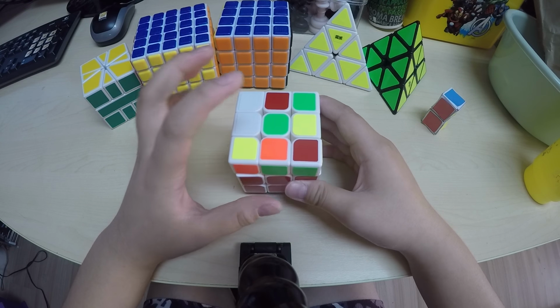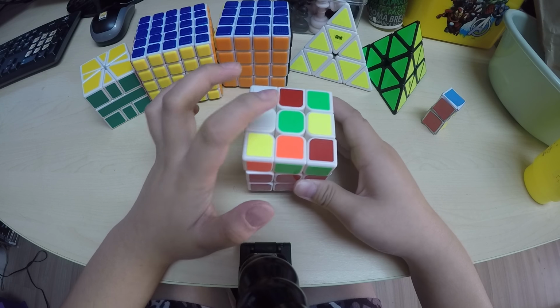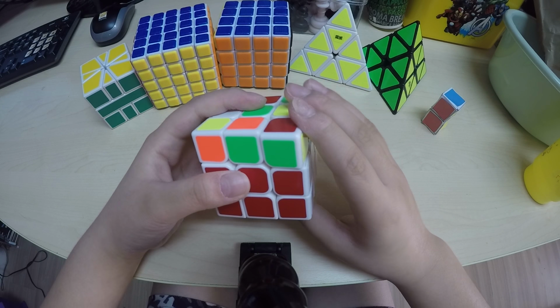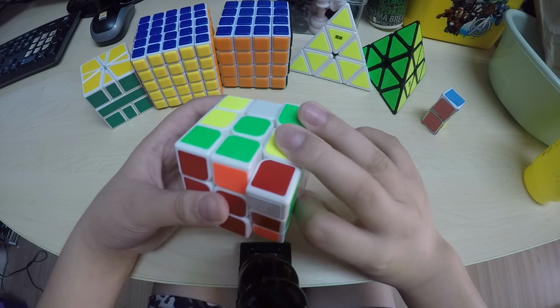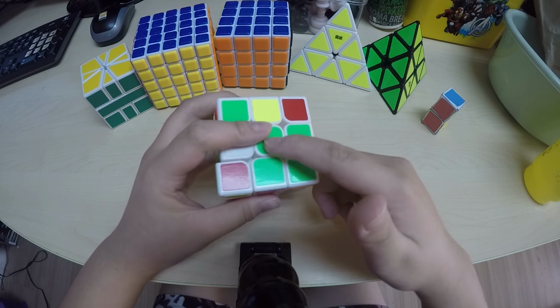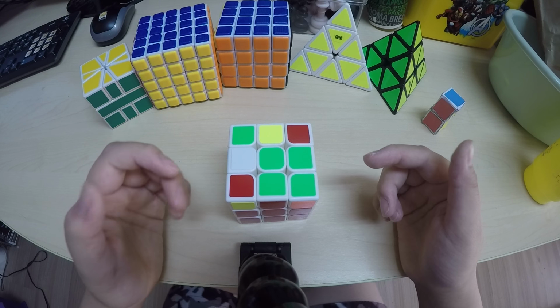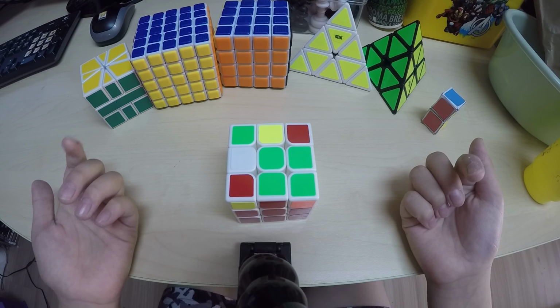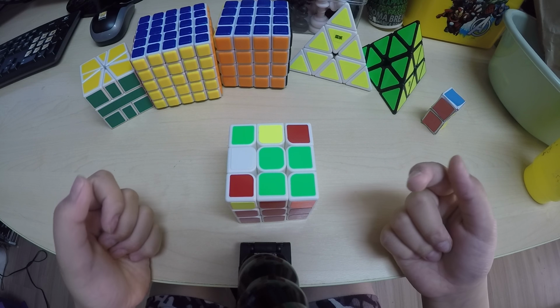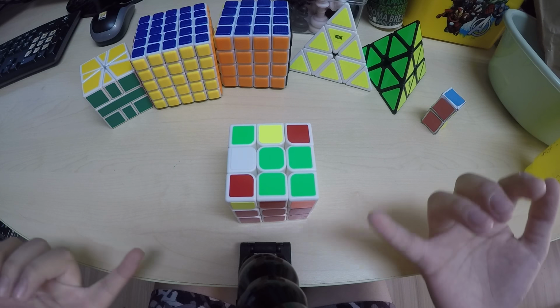Okay, so I had the dot right here, and I do F R U R prime U prime F prime, and so in this step, ignore the corners first. We are doing the edges.